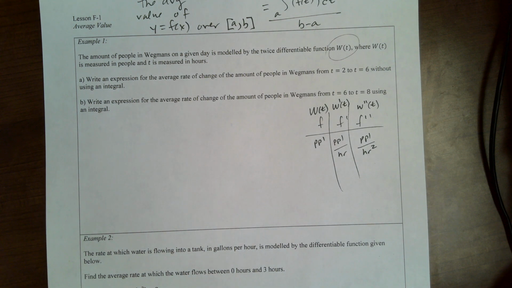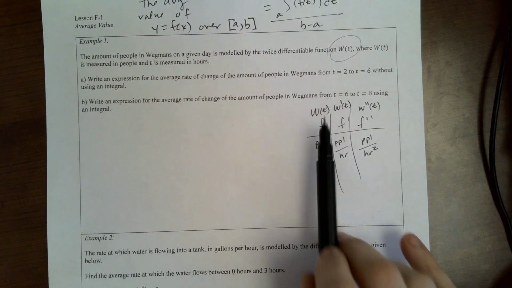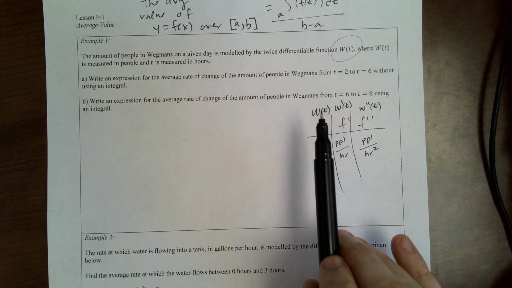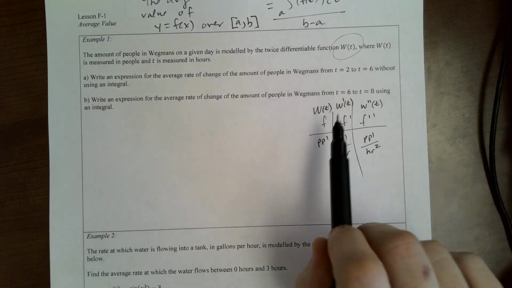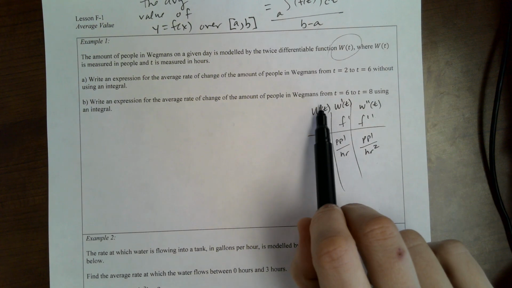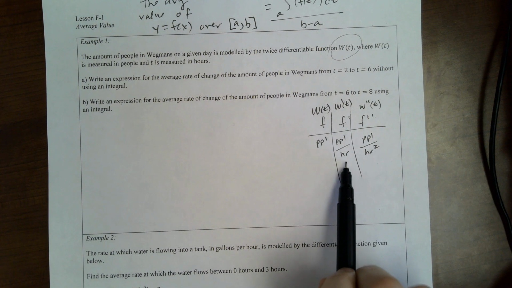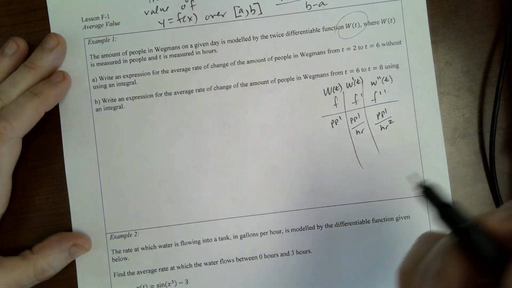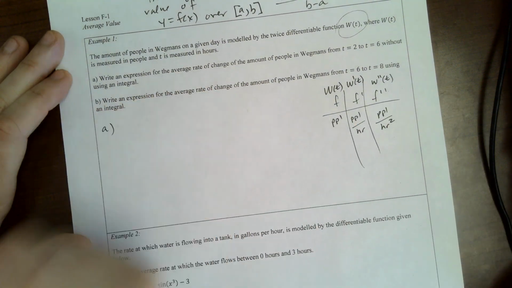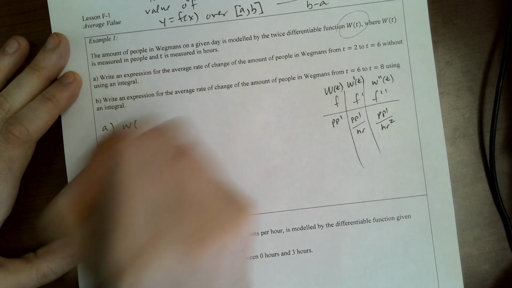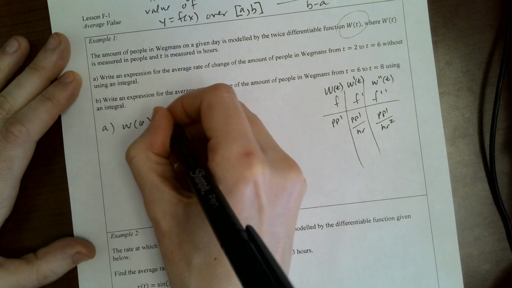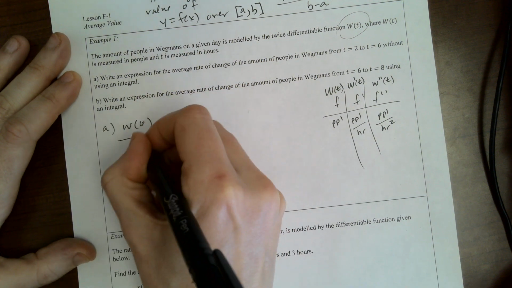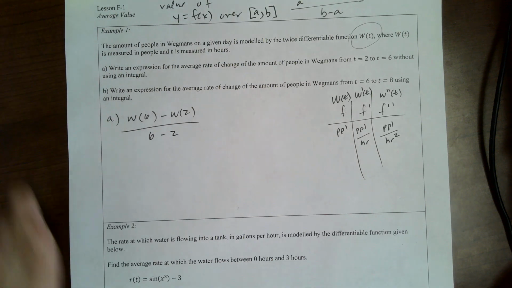Okay, so guys, this is AROC. So if you're trying to find AROC of w, that's going to give us the average rate of change. So the units are going to be moving over 1. And without an integral, it goes like this. It goes w of 6 minus w of 2 over 6 minus 2.